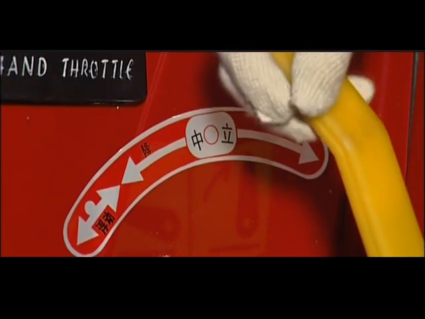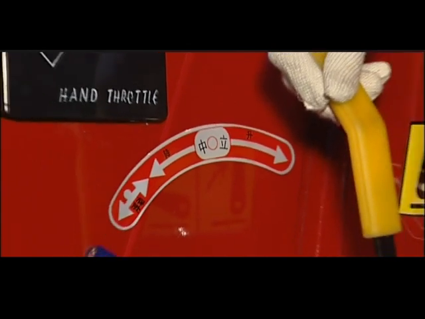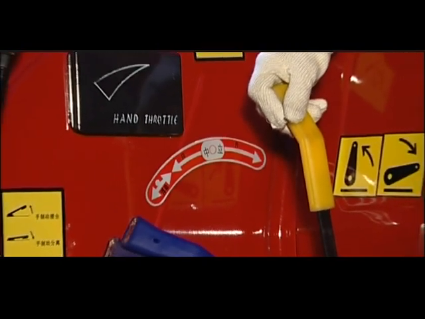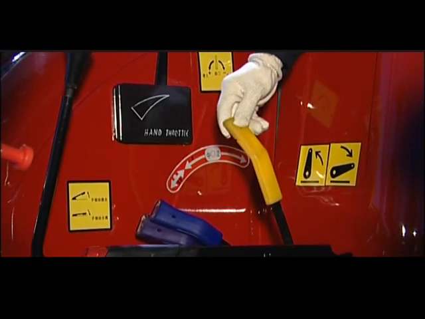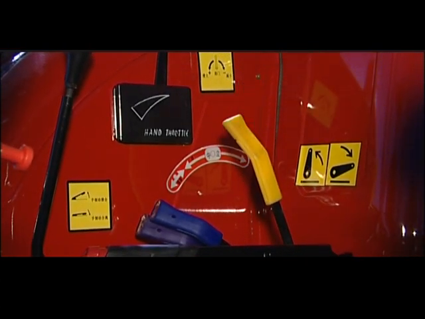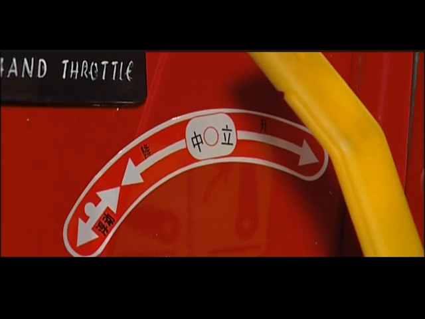Lifting. Pull up the handle to the lifting position. Farming tool rises to the height required. Pull back the handle to the neutral position. Farming tool is fixed to the desired position. Neutrality. Shift the handle to the neutral position. Farming tool is fixed to a certain position.